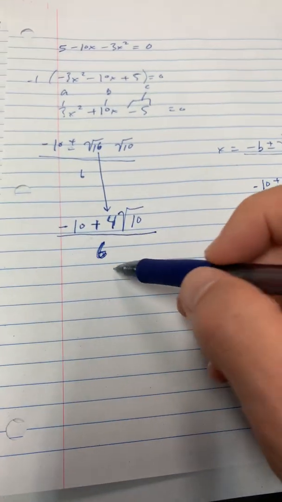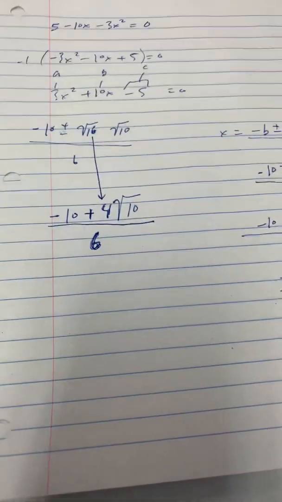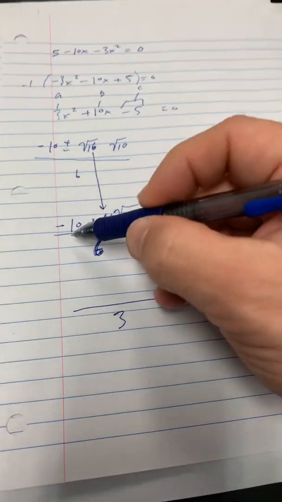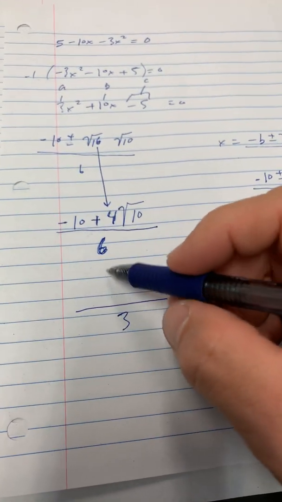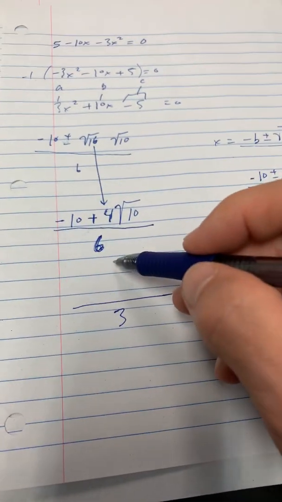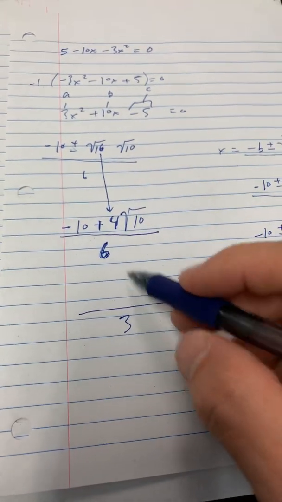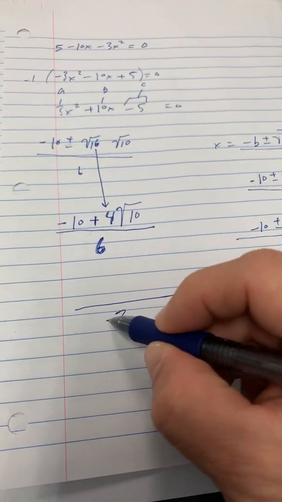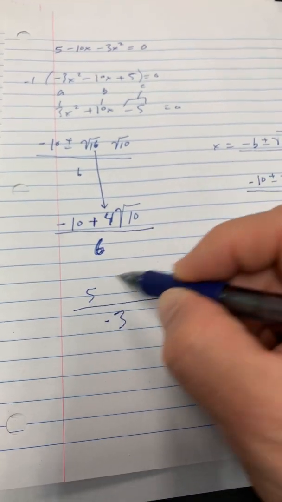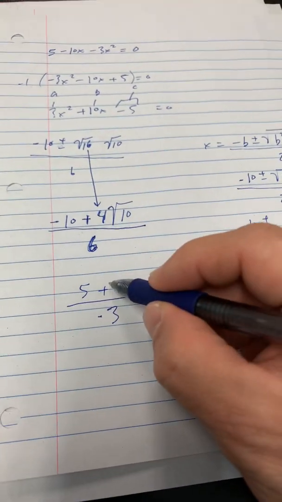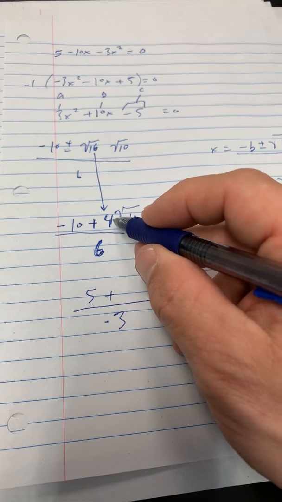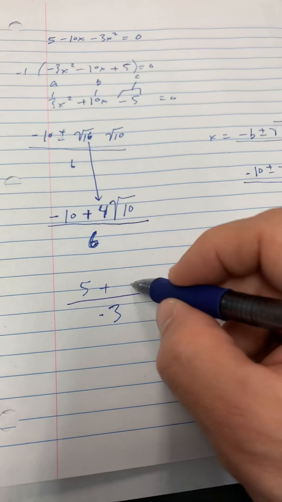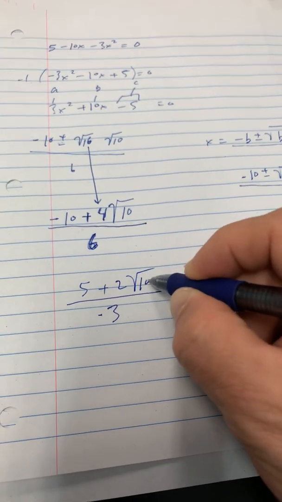These can both be divided by 2. In our final answer, the 6 becomes 3, and if we divide by negative 2, we get negative 3 on the bottom and positive 5 on top, plus 2 times the square root of 10.